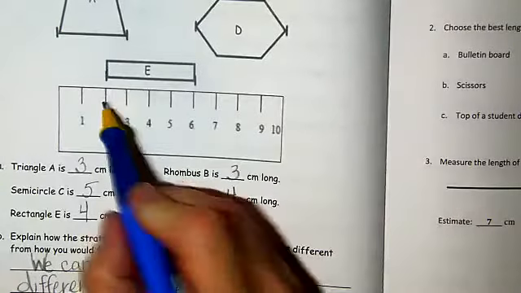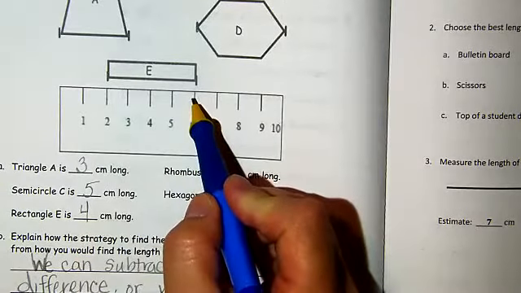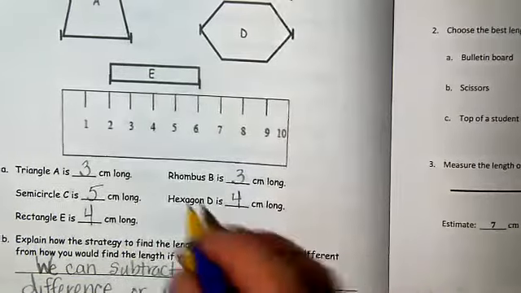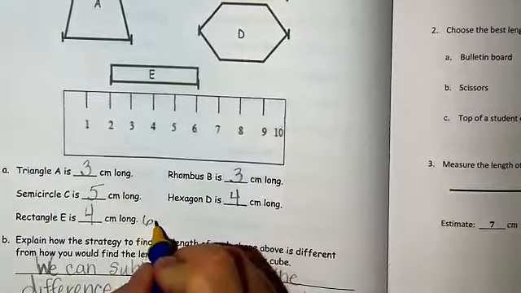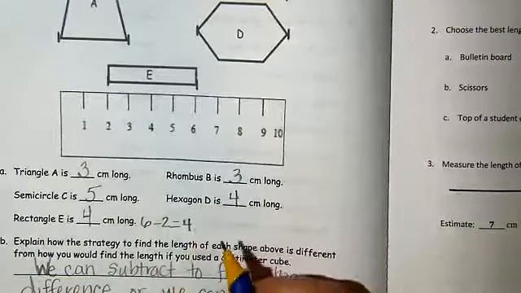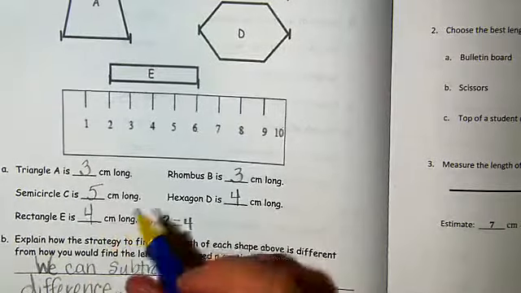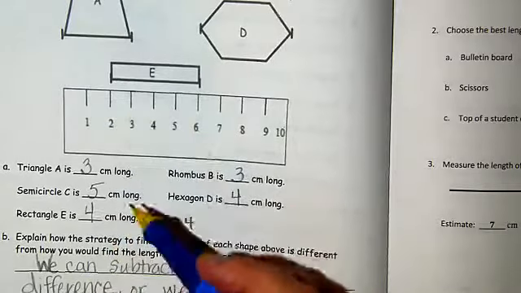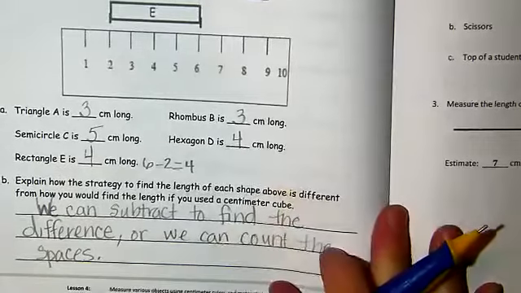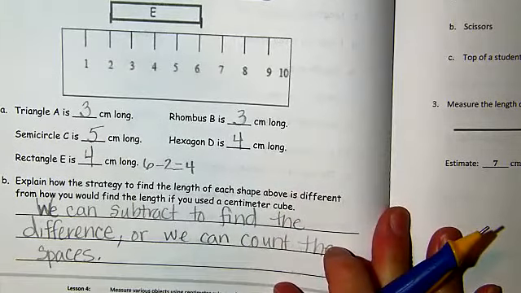So we know it starts on 2 and it ends on 6. We want to find the difference. We can subtract 6 minus 2 equals 4. So we can count our spaces or subtract. And if we were just using cubes, we would only be able to count the cubes. There would be no way to subtract to find those answers.